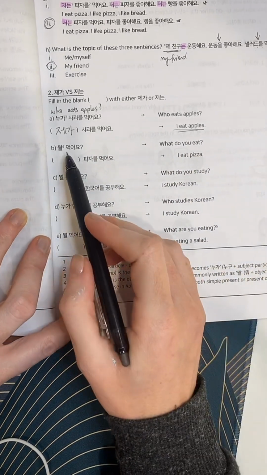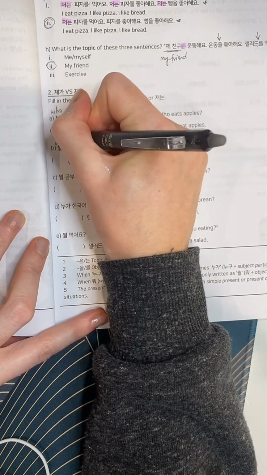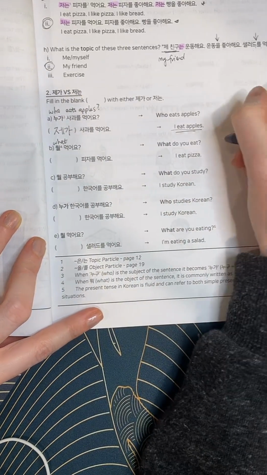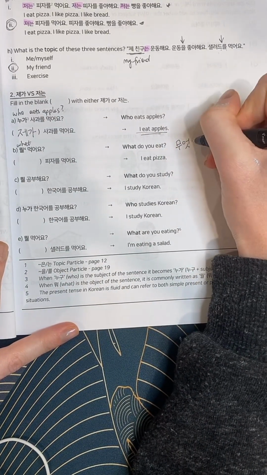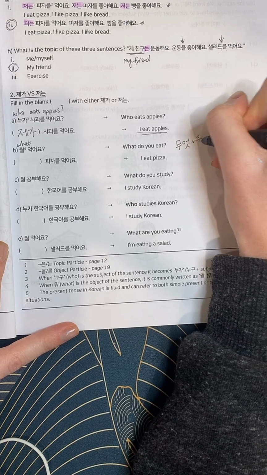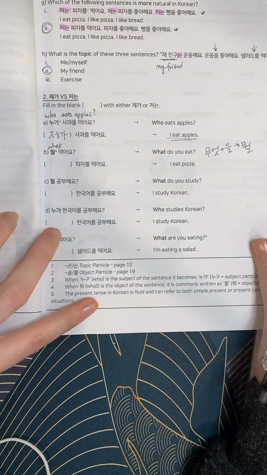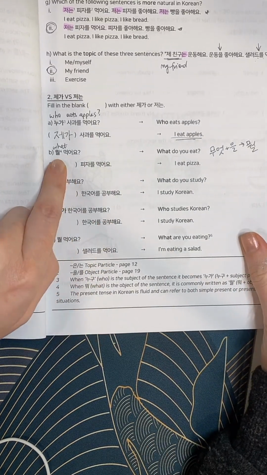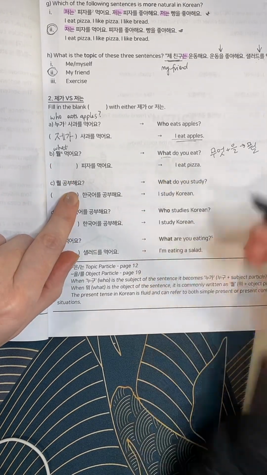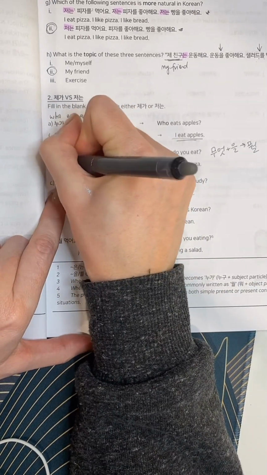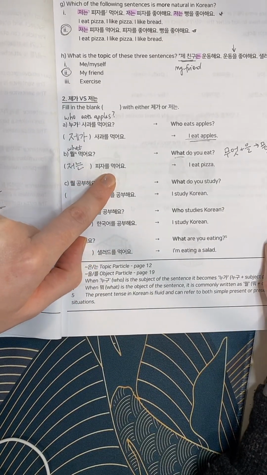What about this next one? 뭘 먹어요? 뭘 means what? It's actually kind of a contraction of 무엇, which means thing or what, plus the object particle, and it commonly gets shortened to 뭘. Anyway, 뭘 means what, so this means what do you eat? And because it's a what question, we say 저는. 저는 피자를 먹어요. I eat pizza.